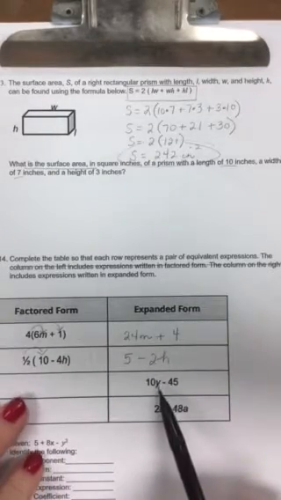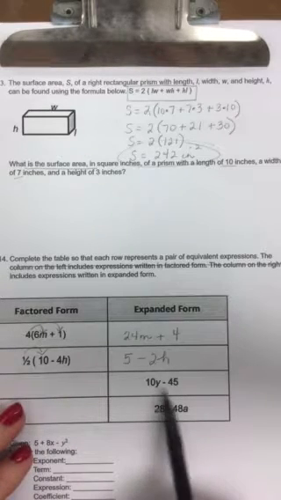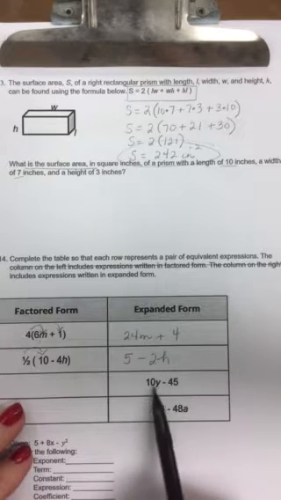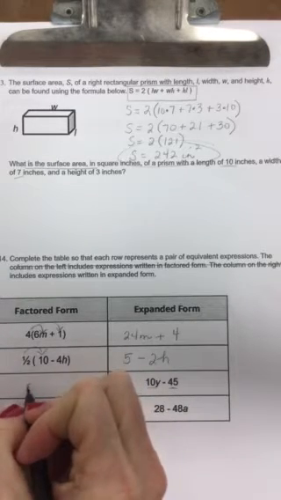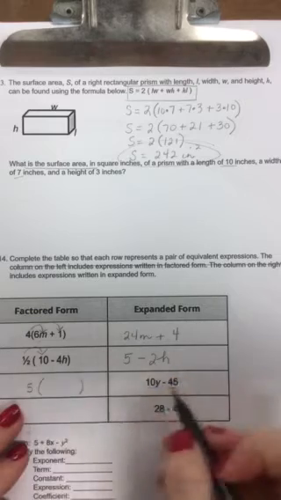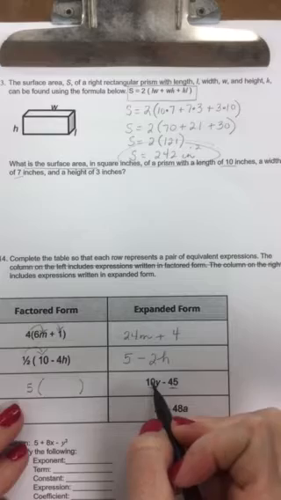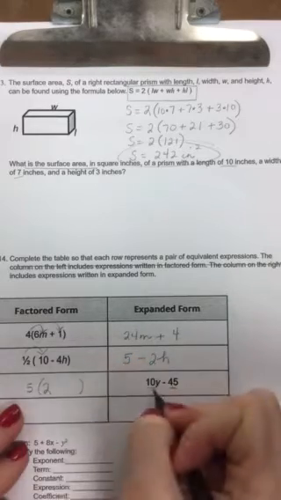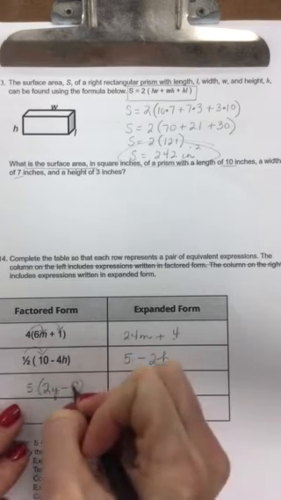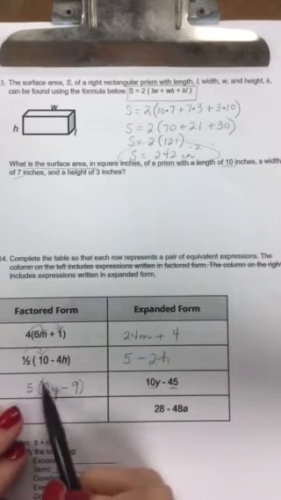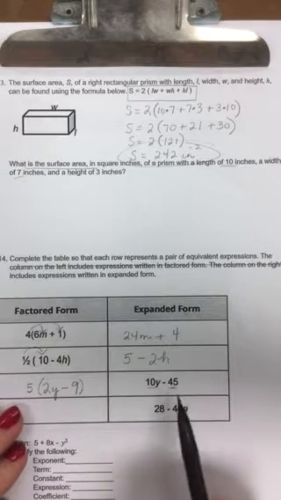On the next one, they're giving you the expanded form, so you have to go back to the factored form. So that means we have to factor out a number. So the greatest common factor of 10 and 45 would be 5. So we factor that out, we pull that out, and instead of multiplying to go to a distributive property, we would divide. So 10 divided by 5 is 2y minus 45 divided by 5 is 9. Check it. 5 times 2y is 10y, 5 times 9 is 45.